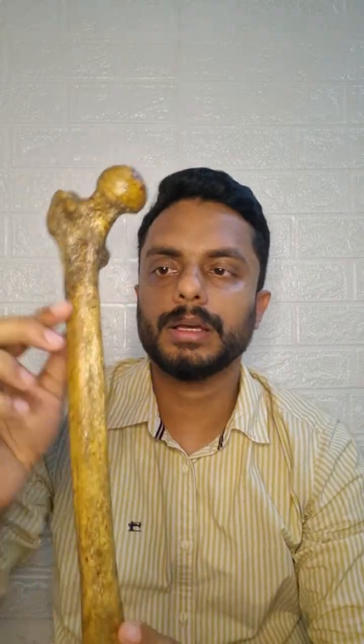Now coming back to the other features below the lesser trochanter, which are easy to identify. When you look at the bone here, you can see the intertrochanteric line starting from the anterior aspect.